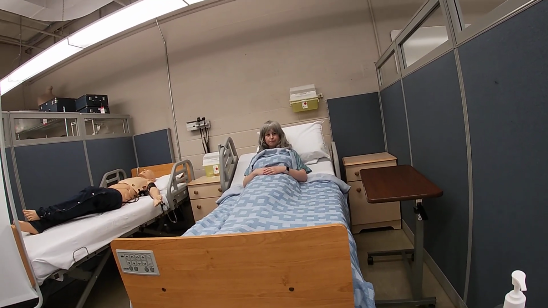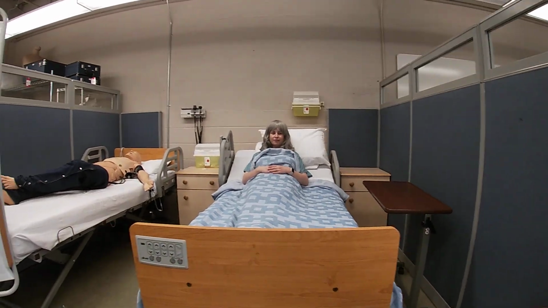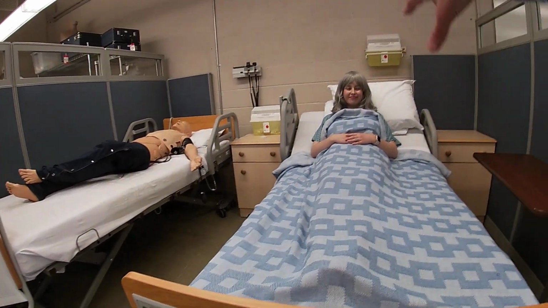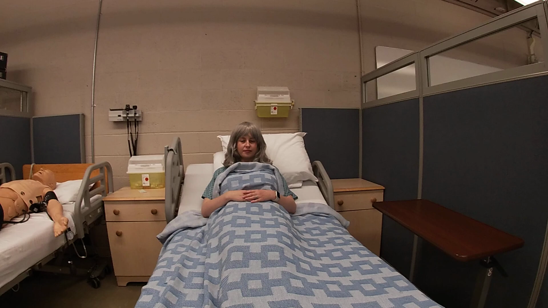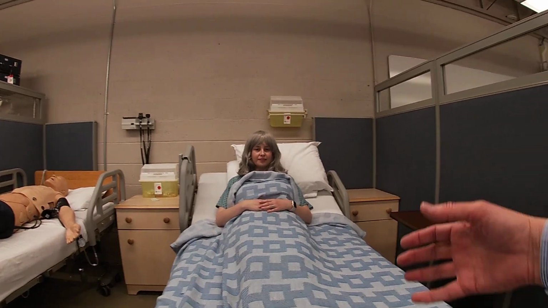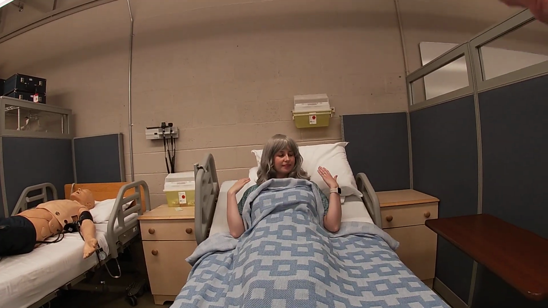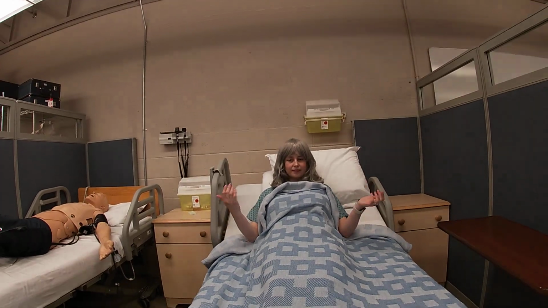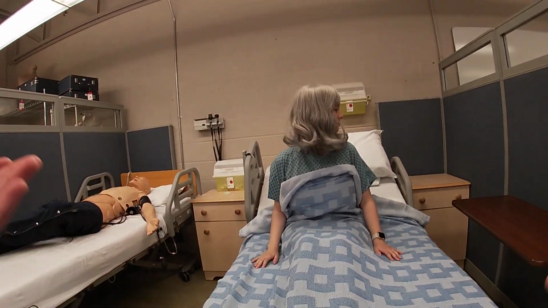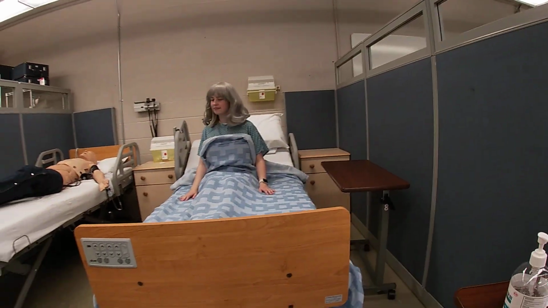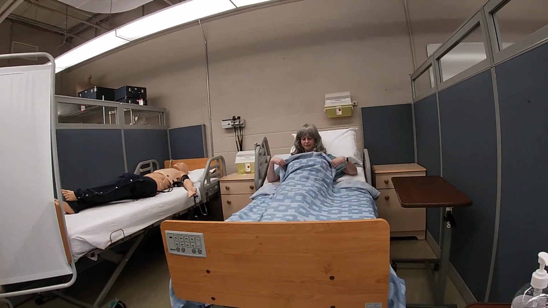Now, last but not least, also part of mobility is just kind of the range of motion. So yes, she can mobilize in the bed, but can she bend her elbows, bend her hands? Can she rotate? Can she move her joints easily? You'll learn how to do a more in-depth assessment for that.